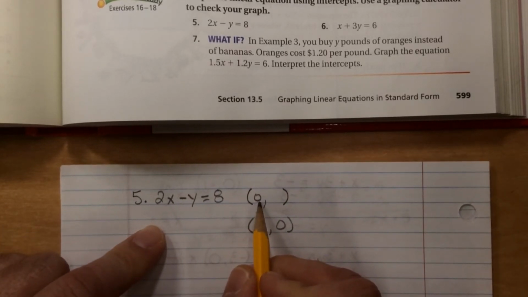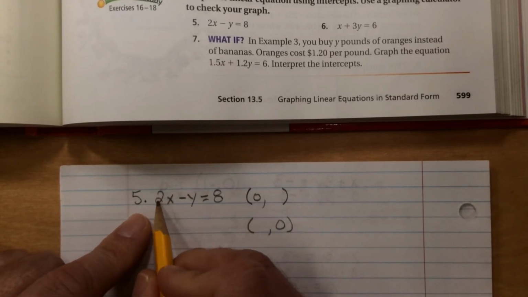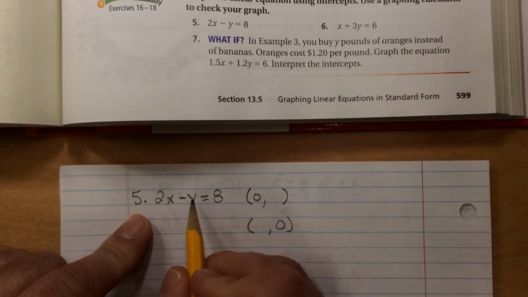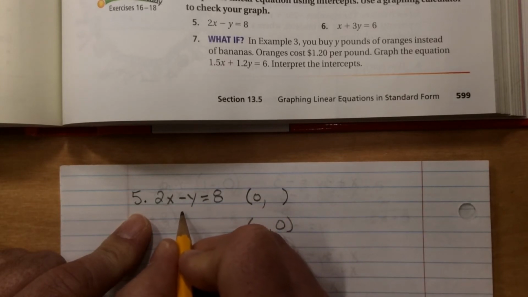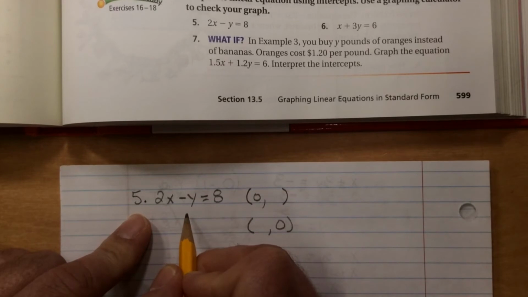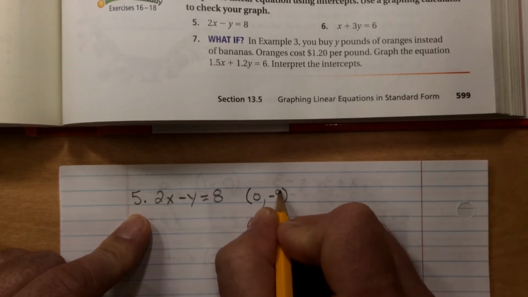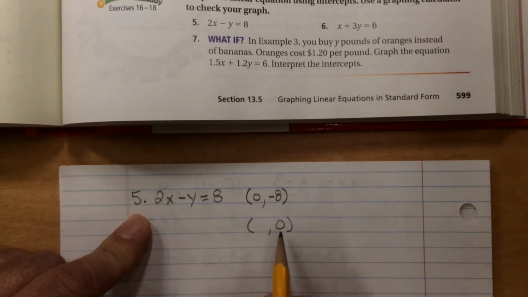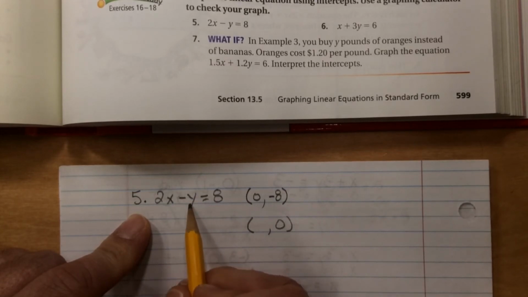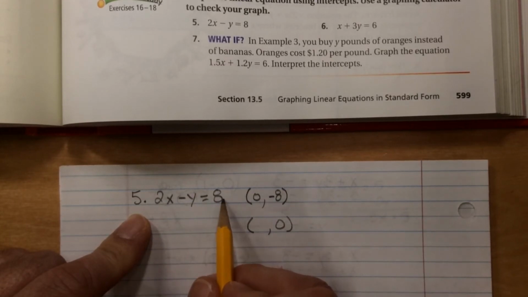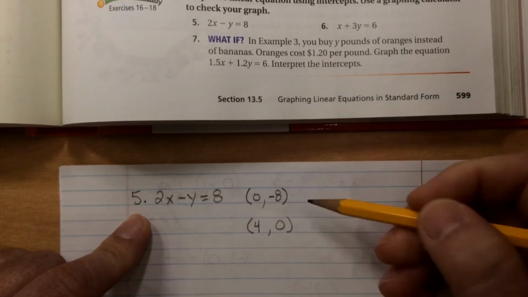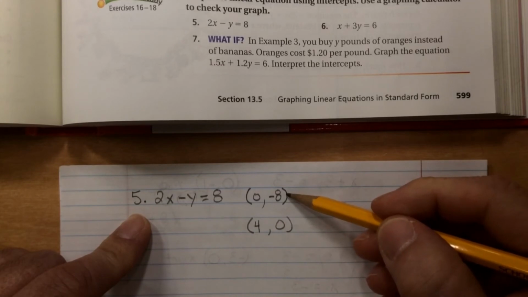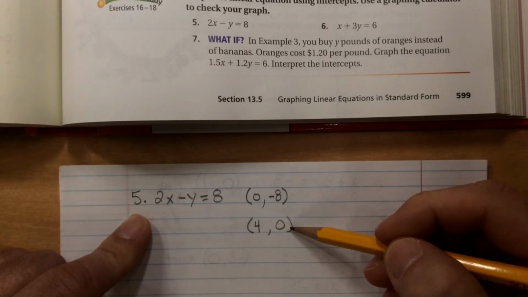So if we put 0 in for x, that means that goes away, we're left with negative y equals 8. So if negative y equals 8, that means we could multiply both sides by negative 1, y equals negative 8. Or if we put 0 in for y, then this term goes away, and we're left with 2x equals 8. And if 2x equals 8, then x equals 4. So there's our two intercepts, our y-intercept and our x-intercept. We plot those 2 points, and we draw the line through them.